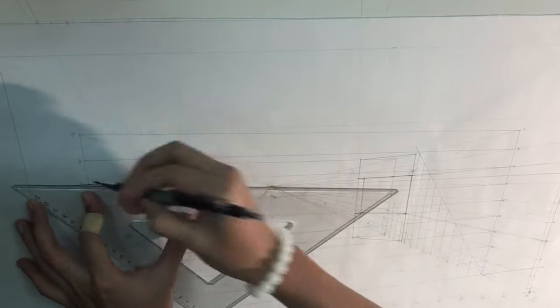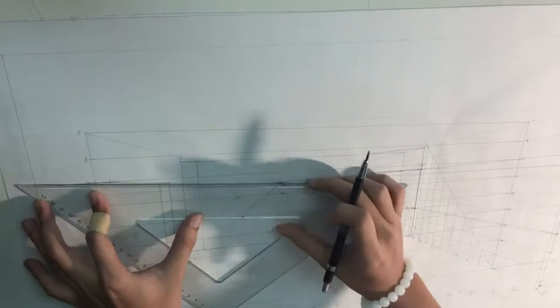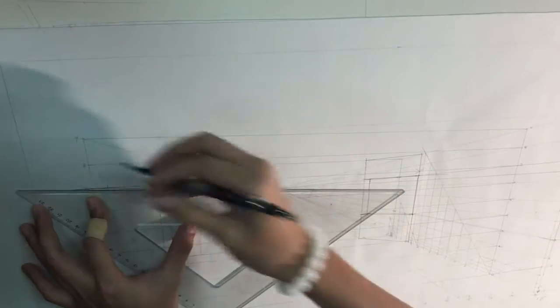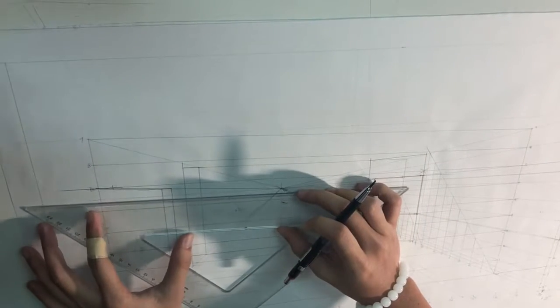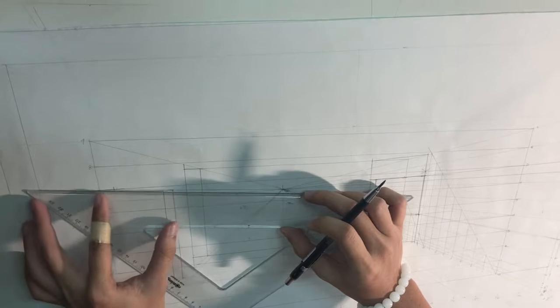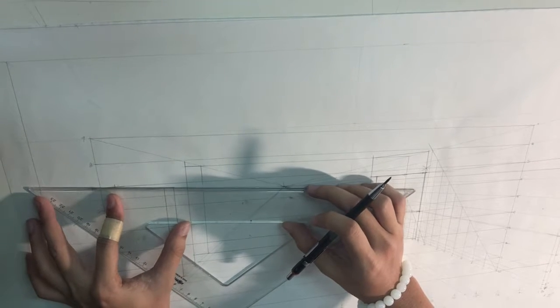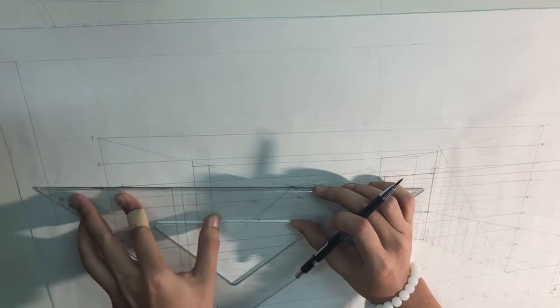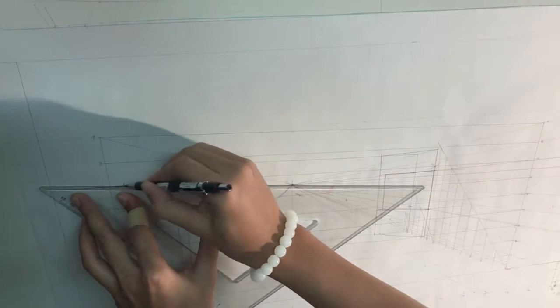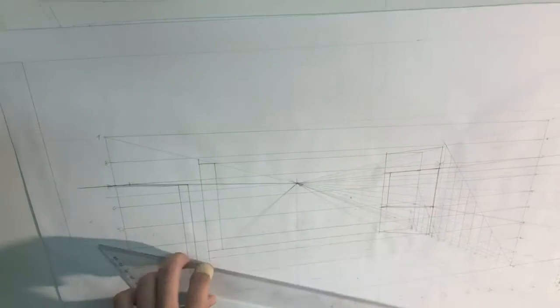It looks like nothing, because they overlap and you can't see it. Then your vanishing line, vanish your positive 6 at 7 feet high. Positive 6 at 7 feet high. Vanish. Okay.